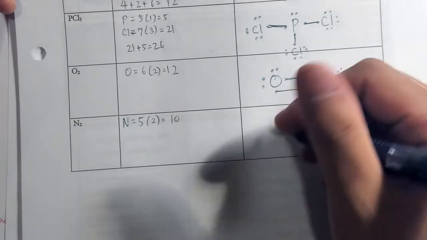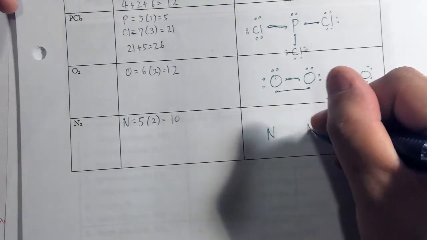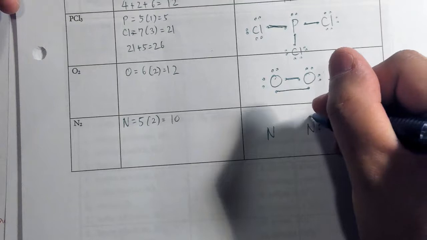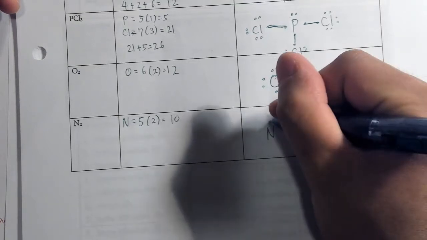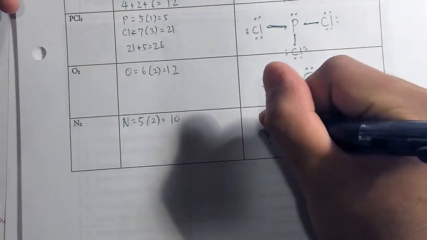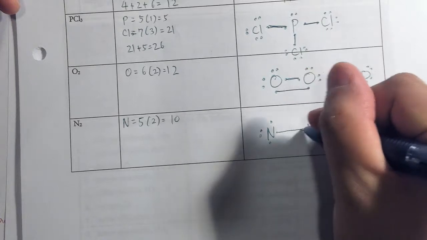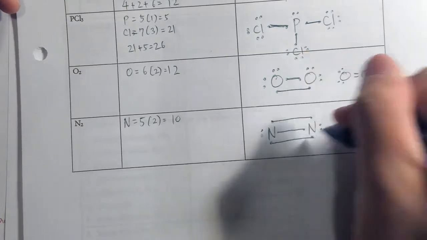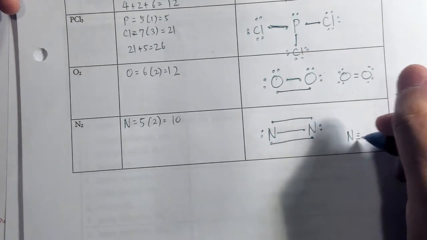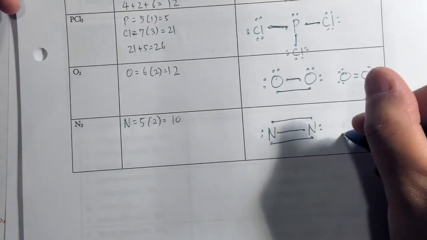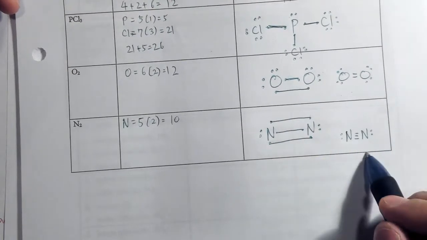Alright? And then lastly, N. N has 5 valence electrons, so I'm going to put 5 on here, 5 on here, and then connect the electrons, which will give you a triple bond. Alright, so this is the professional way.